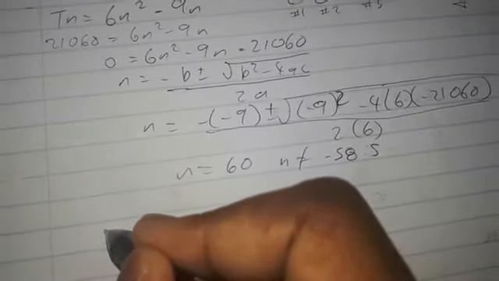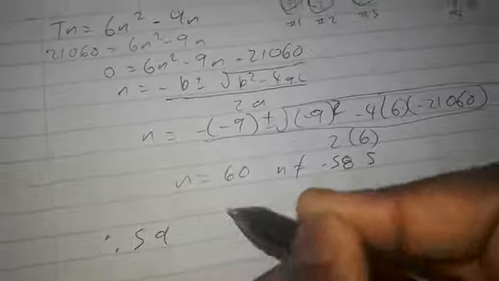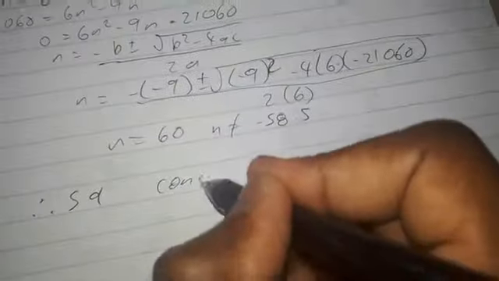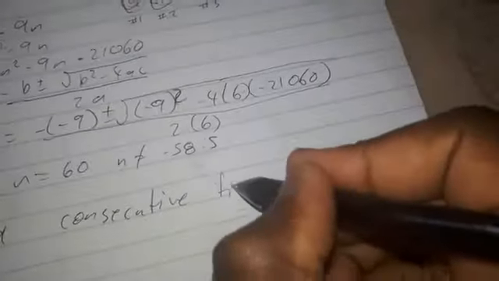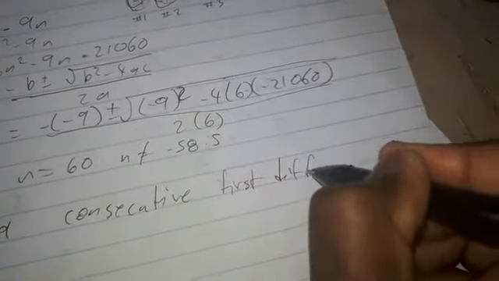So how many consecutive first differences? So here we have to say, therefore, 59. How do you spell consecutive? Consecutive first differences.